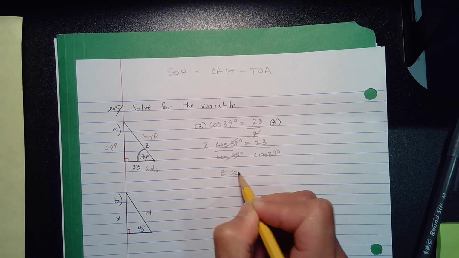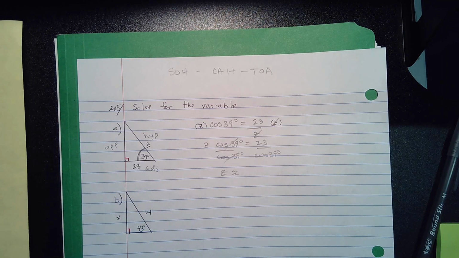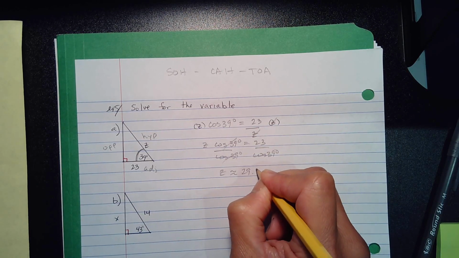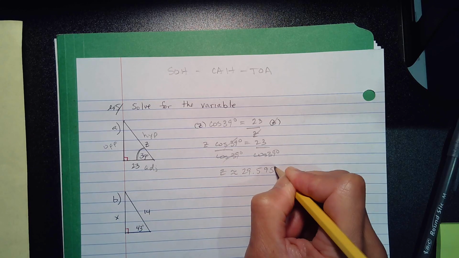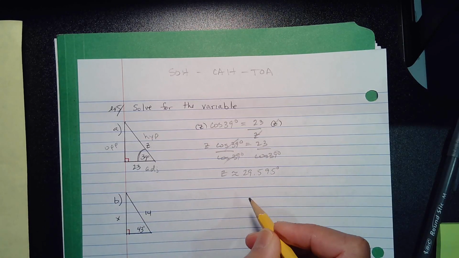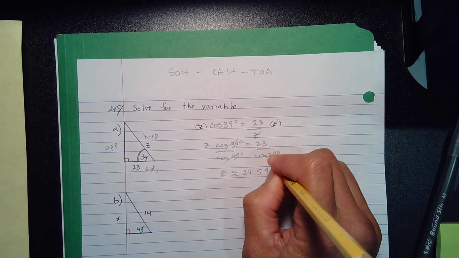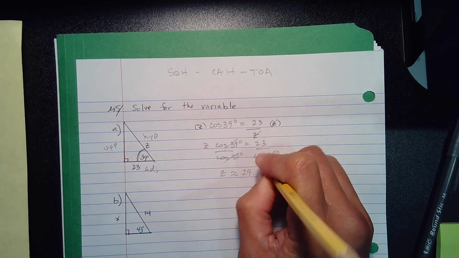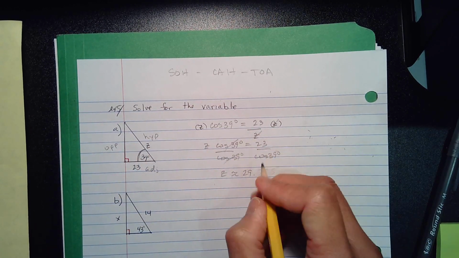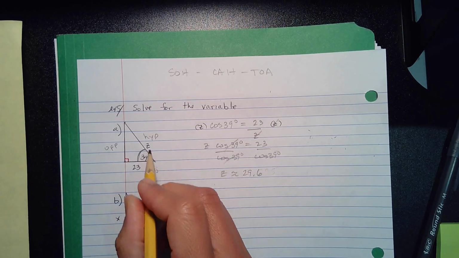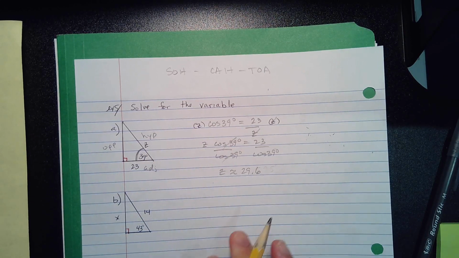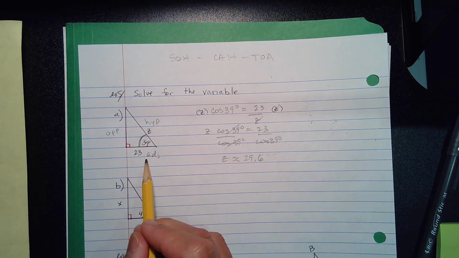And now z is equivalent to, again, just get your calculator. 23 divided by cosine 39. And then you'll roughly get 29.595 degrees. Okay? So that is z. Oh, no, I'm sorry. Not degrees. It's 29.6. We're looking for a side, not an angle. Sorry about that. So it's 29.6. That is the hypotenuse. And the answer makes sense because 29.6 is more than 23.